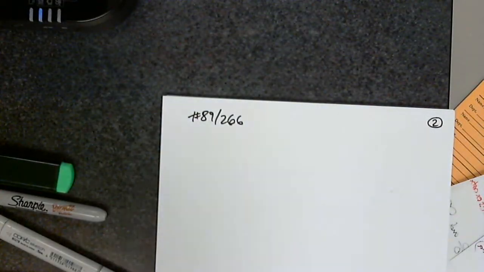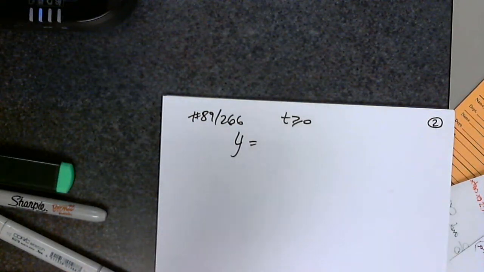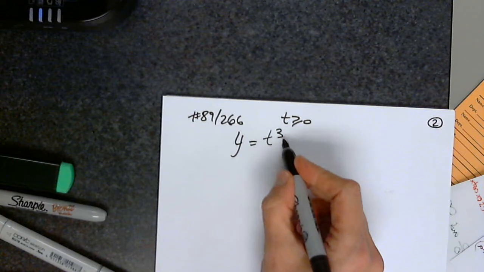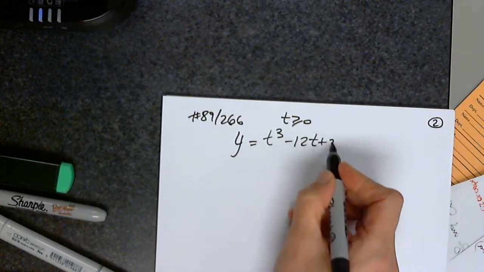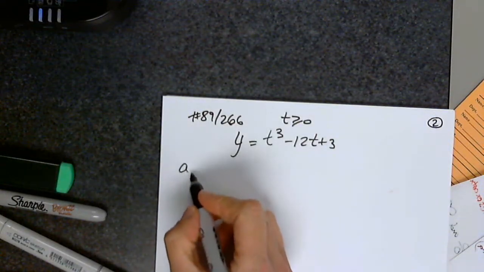So I'm going to copy y equals t cubed minus 12t plus 3. A particle moves on a vertical line, so it goes up or down. So that's y, going up and down, height. Okay, so we want to find, part A, the velocity.